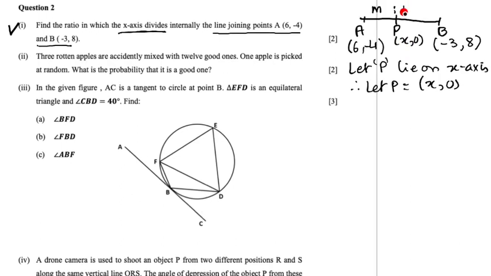When we draw this diagram, we will show the ratio as m is to n. If we have to find the ratio, we should take the coordinate which is known, which is the y coordinate. So we know the y coordinate, that is why we are going to use the y formula. The y formula is m y2 plus n y1 upon m plus n.